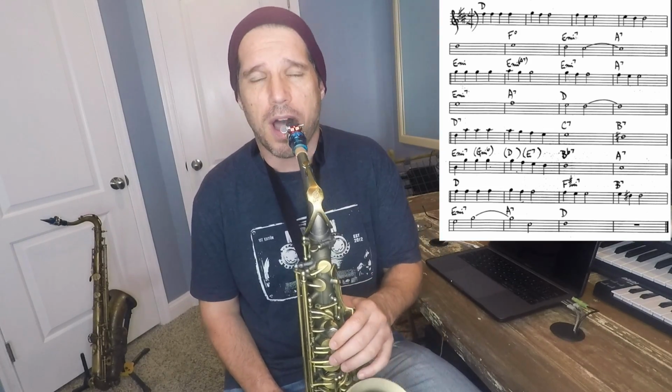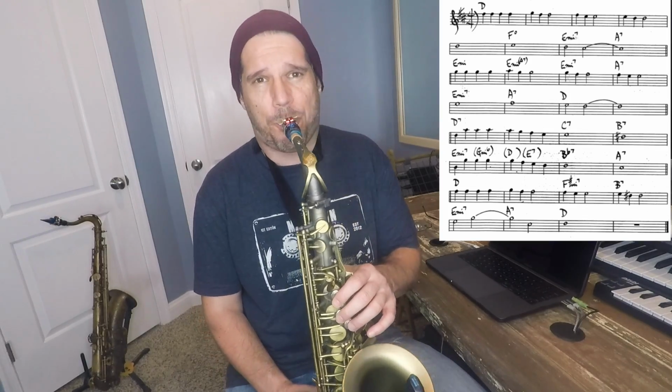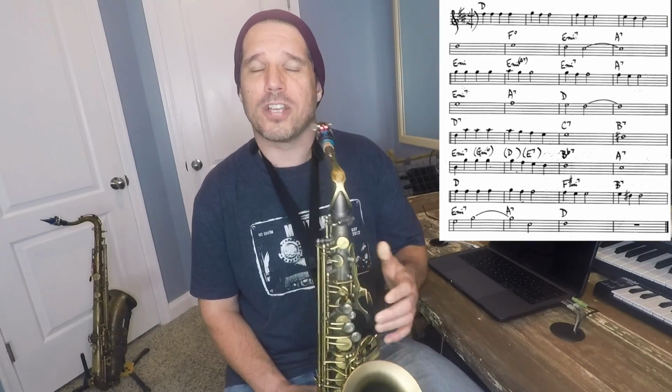And then it lands on the 1. When I'm playing this, it just sounds like they're surrounding the D. So the C sharp is acting more as an approach note than it is on its own. You go from the G, but that C sharp just makes it sound more finished.